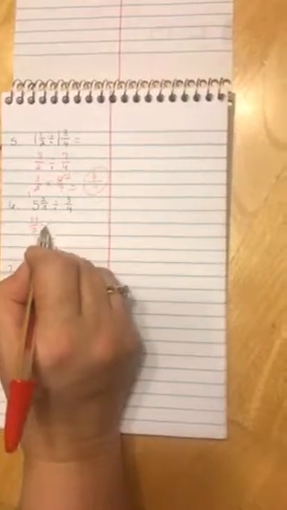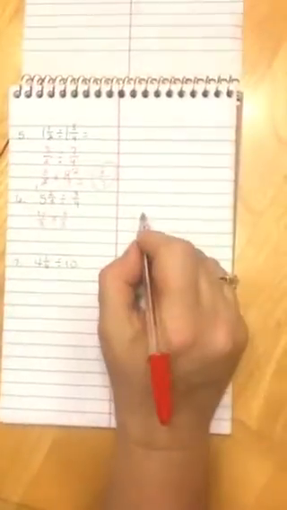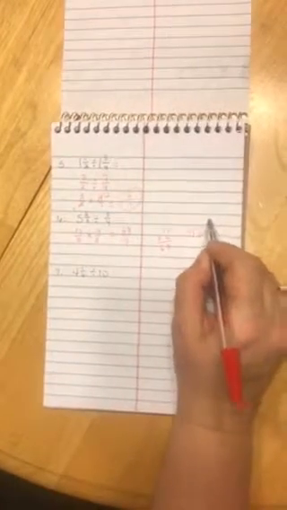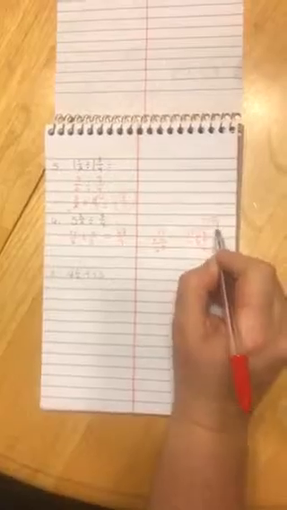For this one, 5 times 3 is 15, plus 2 is 17, so I'm going to have 17/3 times the reciprocal, which would be 4/3. Actually, there is nothing there that can cancel. So I'm going to come over here very quickly and take 17 times 4, which is 68, over 9, and 68 divided by 9 is 7 5/9.